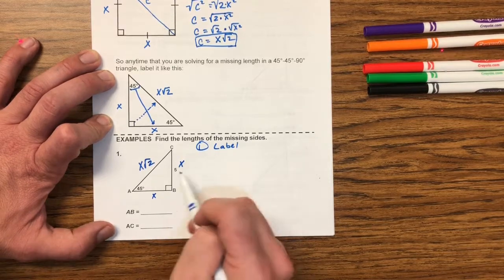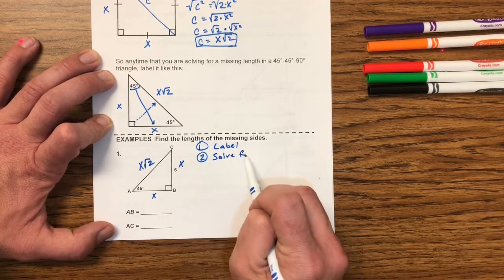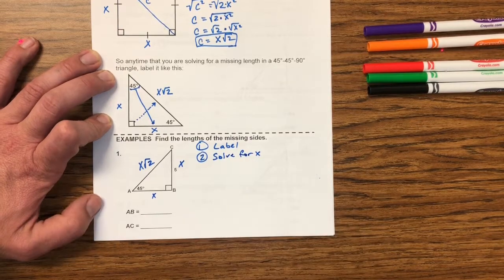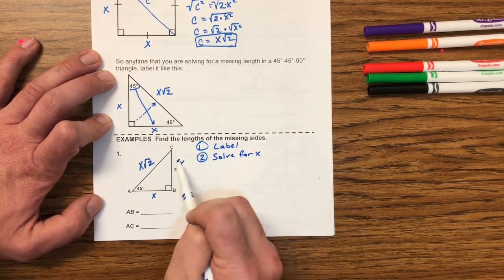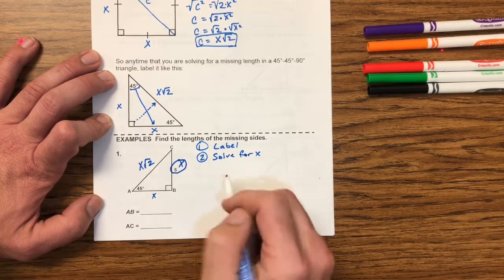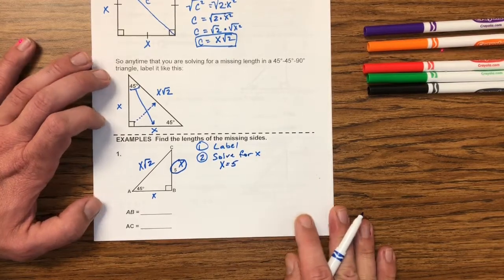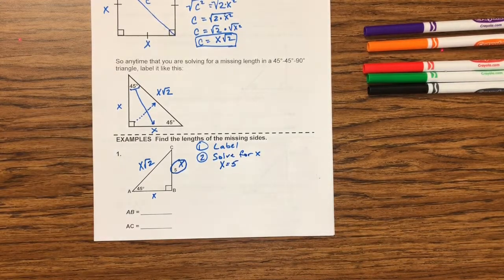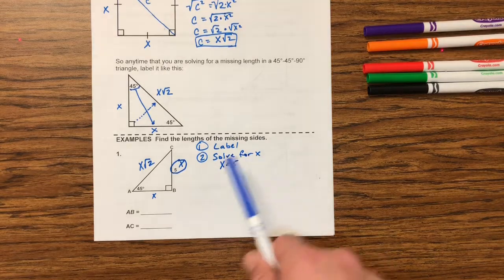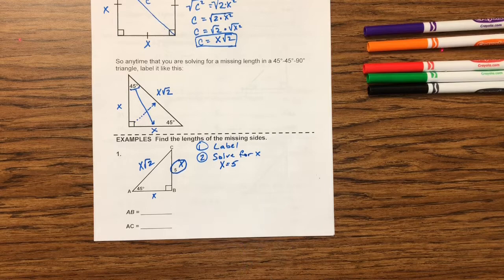Okay, second part, solve for x. As we look here, we want to see what is paired up. X and 5 are paired up. That means that x equals 5. It does help to label. It makes things a lot easier. There's actually hardly any math involved in this. We labeled and we said, hey, these are paired up, they're equal. We know what x is.